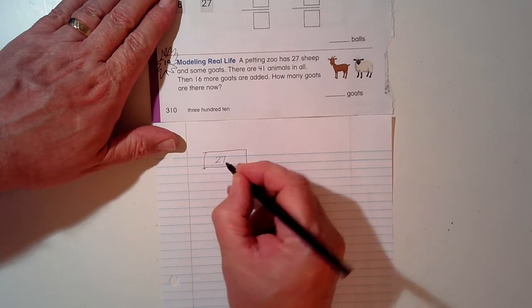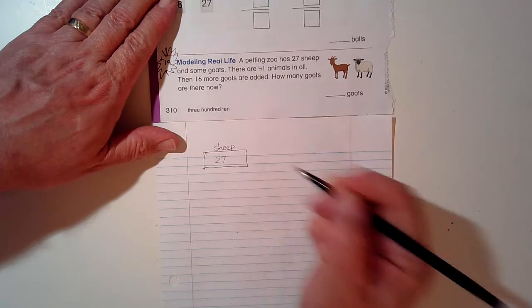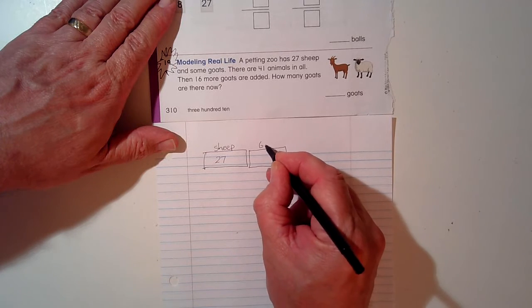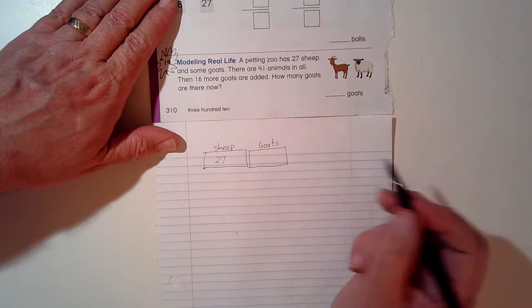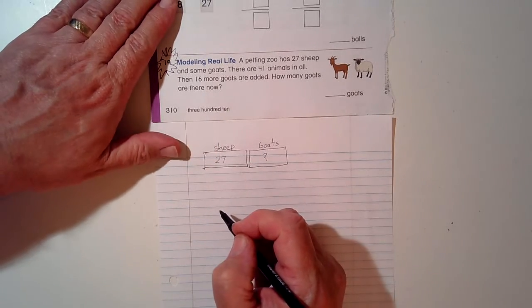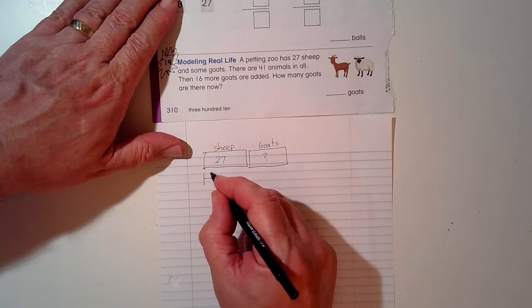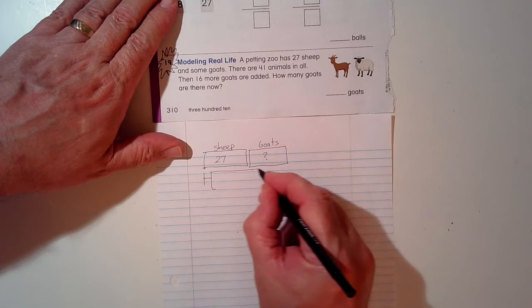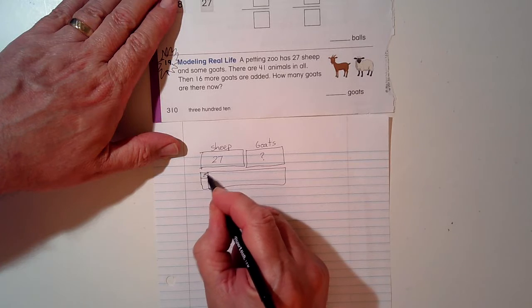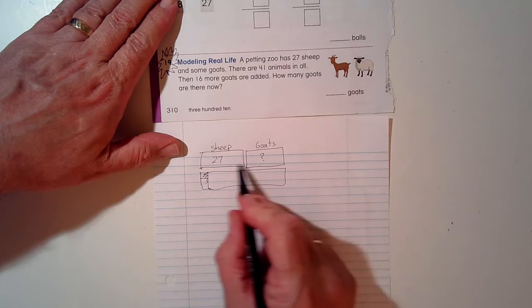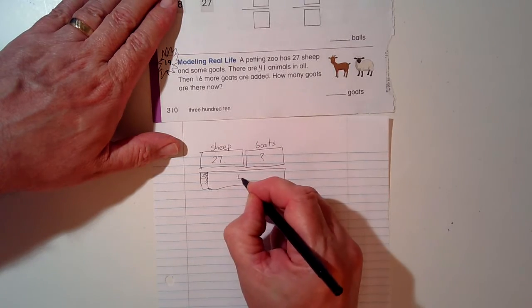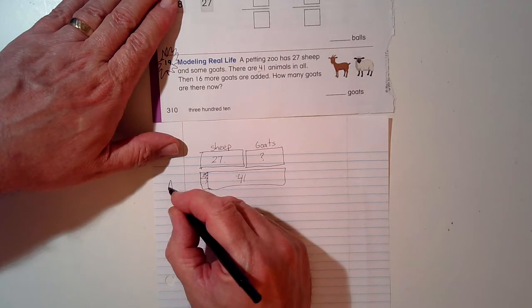And I'll say 27. These are sheep. And some goats. Now, they didn't tell us how many goats, so I'm going to put a question mark. There are 41 animals in all. Oh, wait a minute. I have seen this problem or this type of problem before. This plus this will equal this whole thing, and we know that there are 41 altogether. 41 animals.